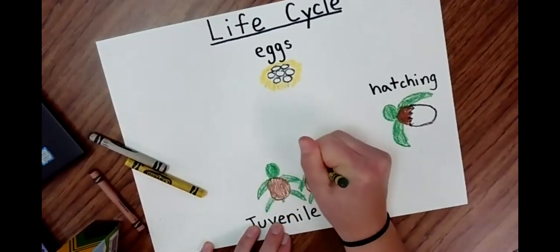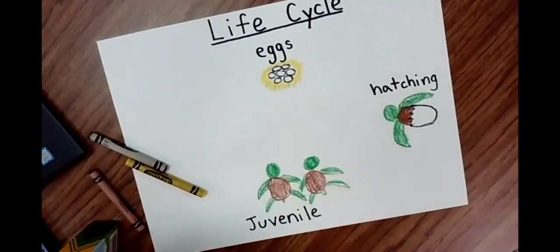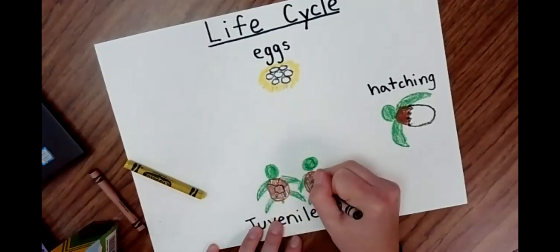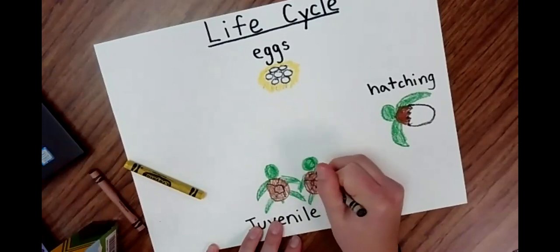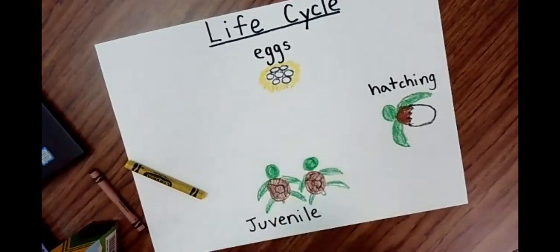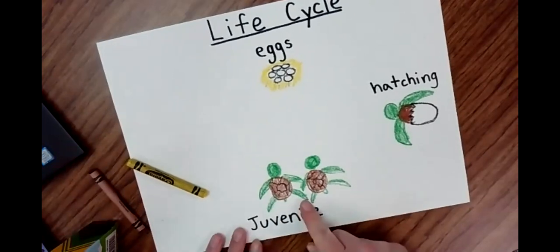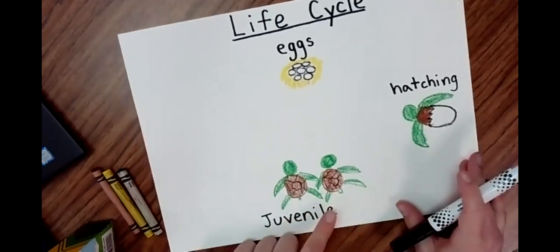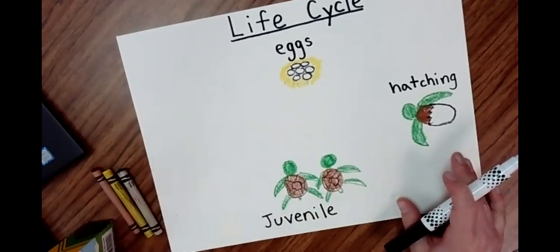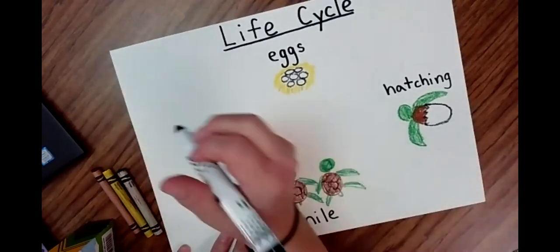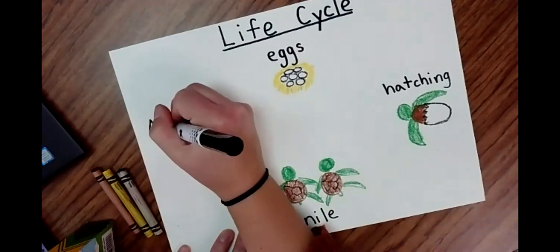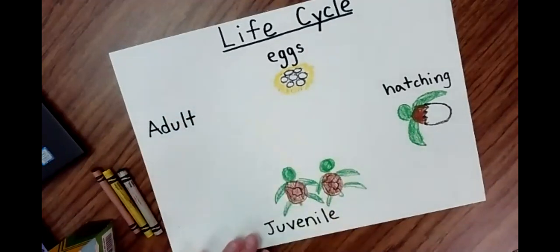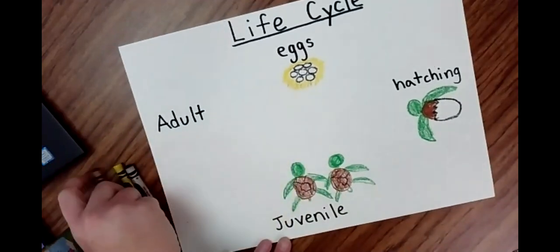If I'm going too fast and you're not done with your picture, just hit pause. Maybe I want to draw the little shell design with my black crayon. Perfect. If you're still drawing your juvenile or teenage turtles, just hit pause. Now, after a turtle is a teenager or juvenile, it becomes an adult turtle. Just like humans. So, A, D, U, L, T, adult. Now, you can draw me a big turtle.